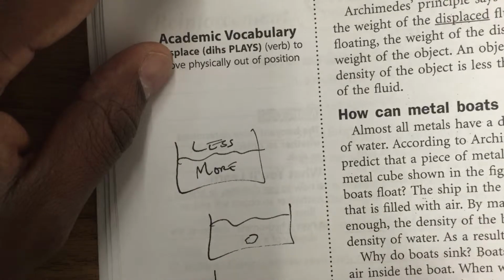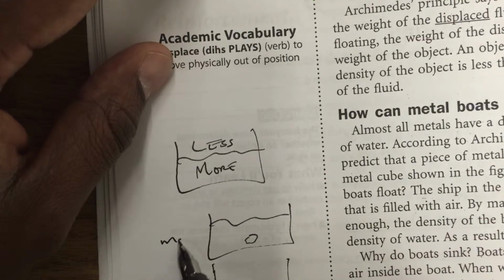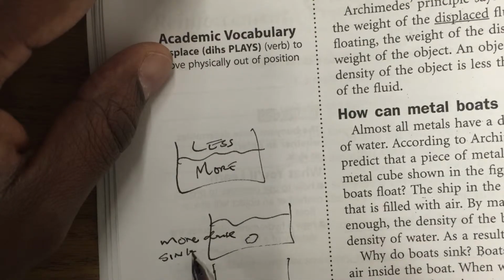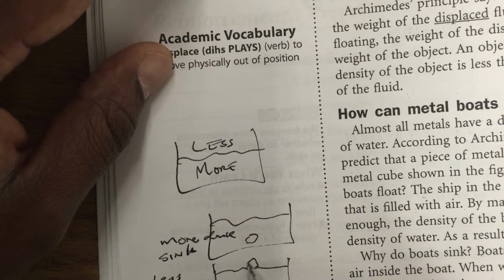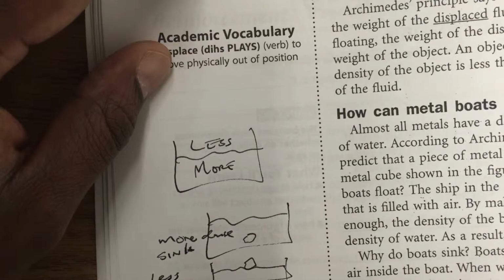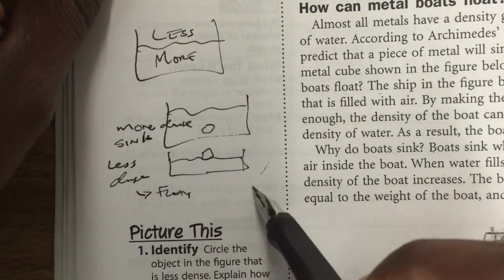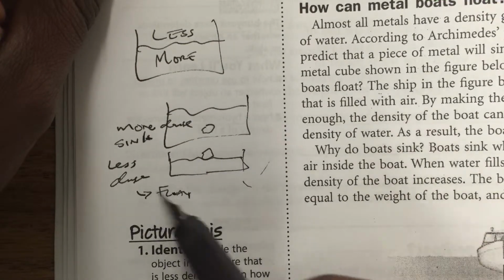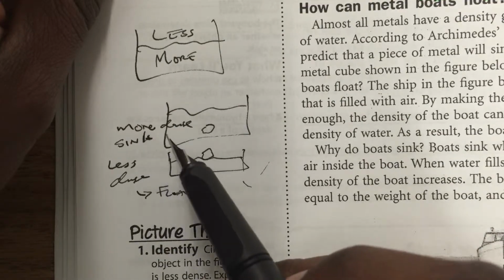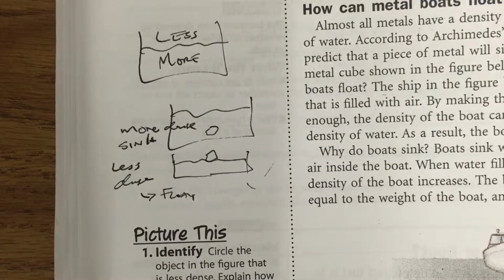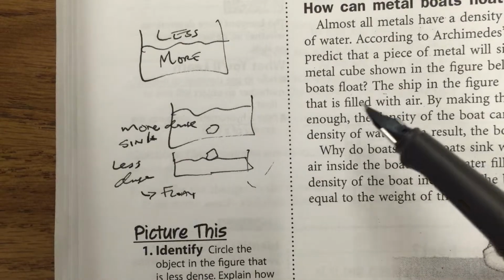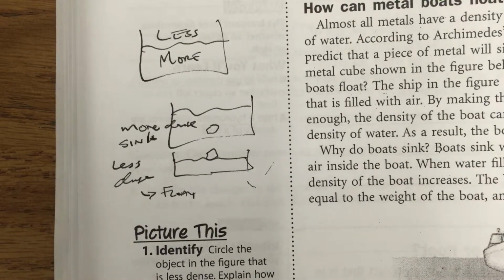If you have an object that is less dense, and this one is more dense, the more dense one sinks. So if you're more dense, you sink. Less dense, you float. That's the basic outline here. This is a rough drawing, but here is an object floating on water because it's less dense than the water. Here we have an object that's more dense, and it doesn't even have to be a liquid. It doesn't have to be water, because all substances have densities.